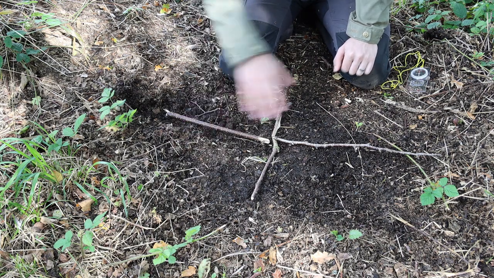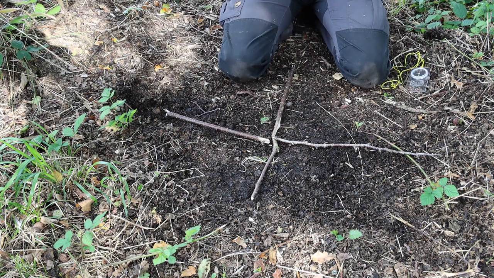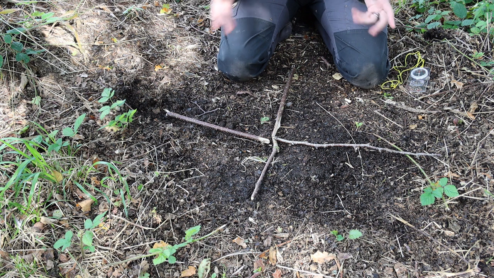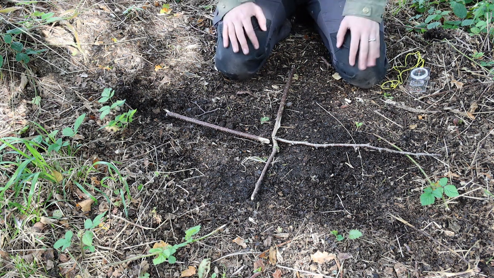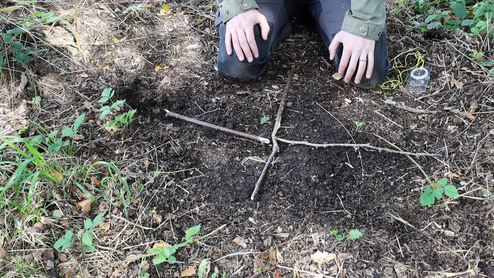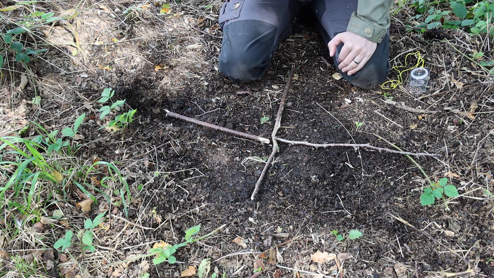And so once you've done that, you can make these sticks as long as you want. You can make the map as big as you want or as detailed as you want. It depends on the size of your site, and the age of the children. All of those things, as always, are factors.